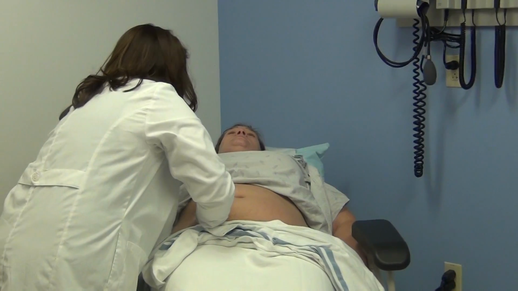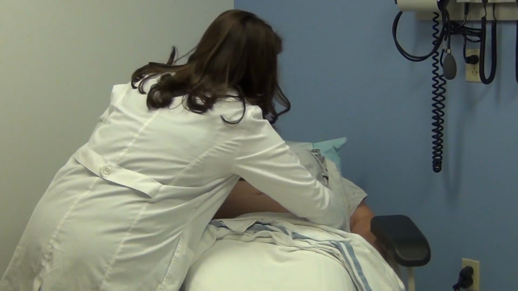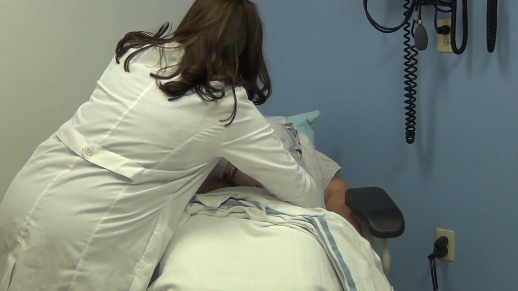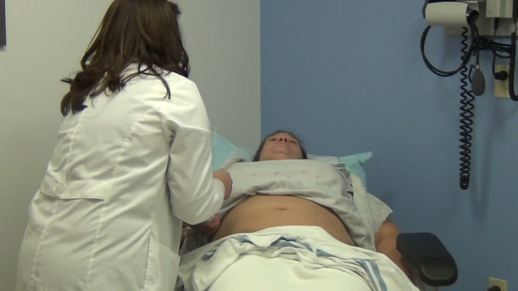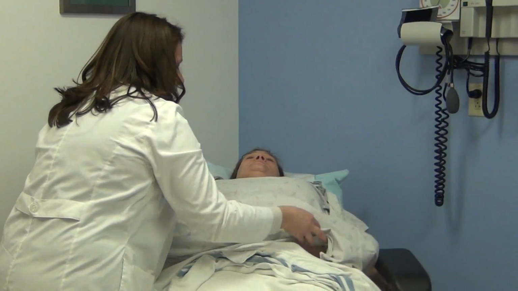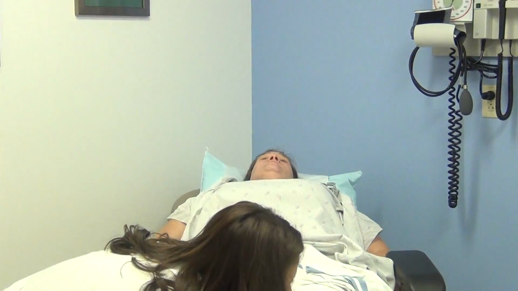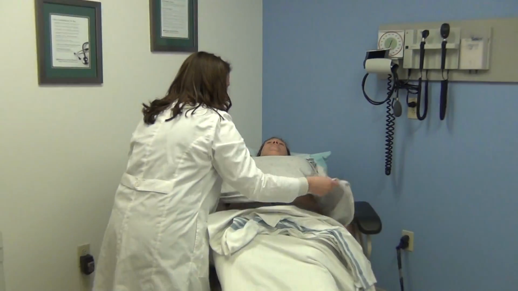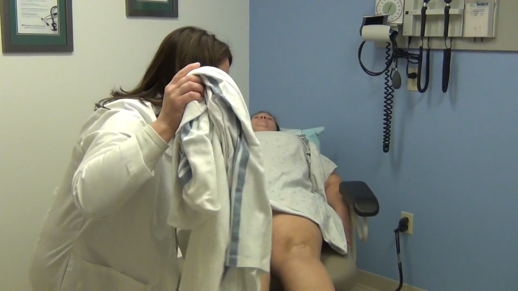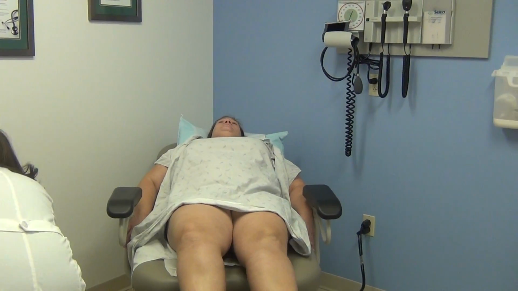And then feeling for her kidneys. Perfect. All right. And then at this point, I'll go ahead and check the patient's lower extremities. I'm going to remove your little blanket here.